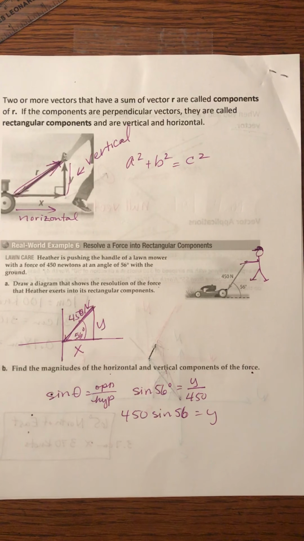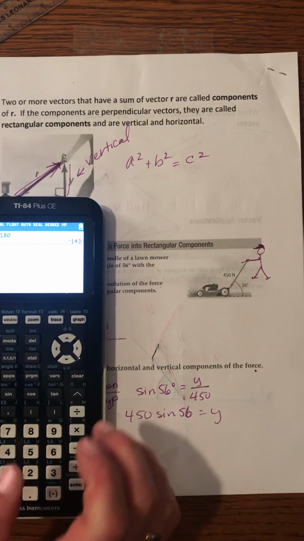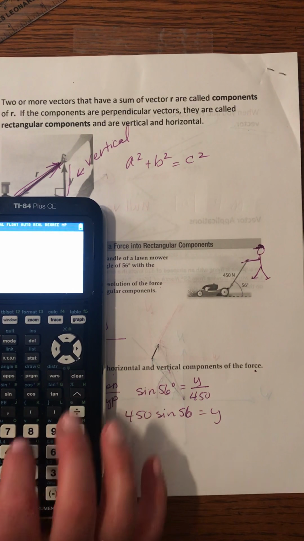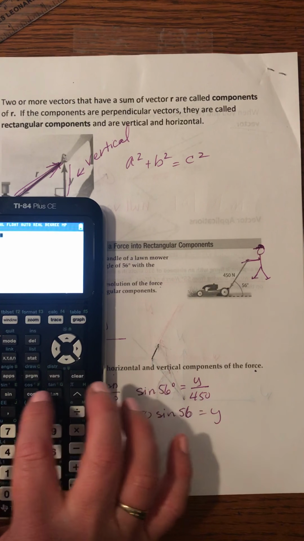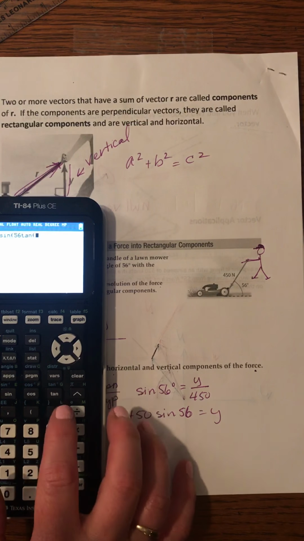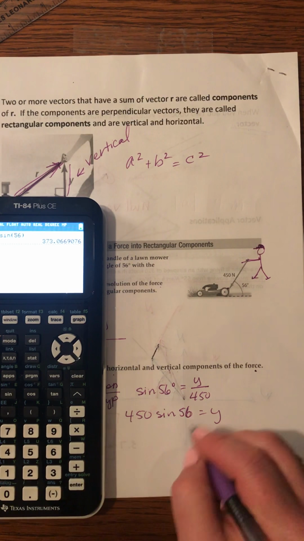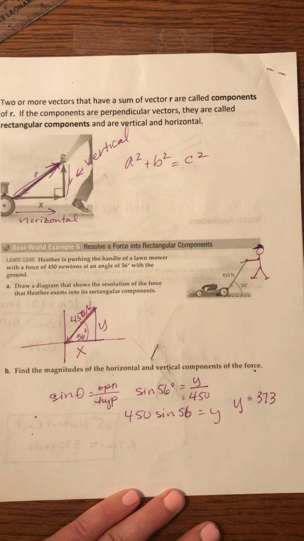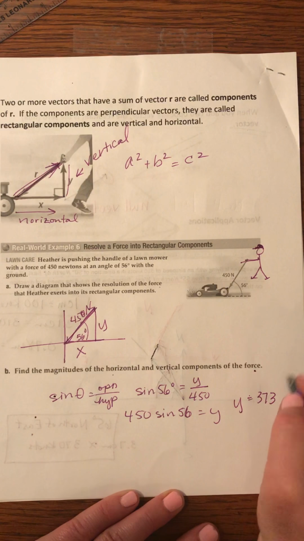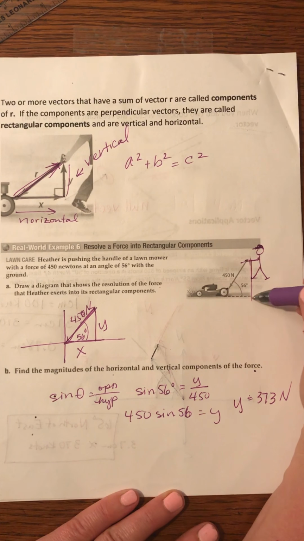Make sure your calculator's in degrees. And so y is about 373 newtons, because it's a force. So how much force is going down, basically. Okay.